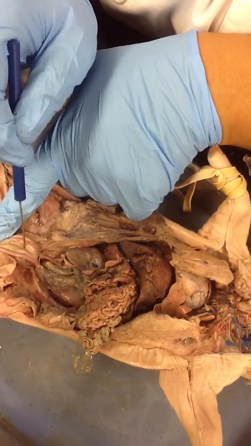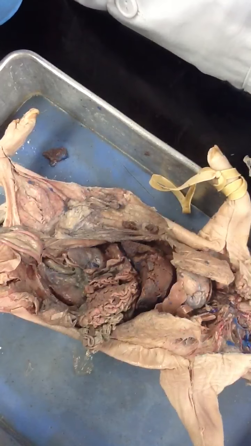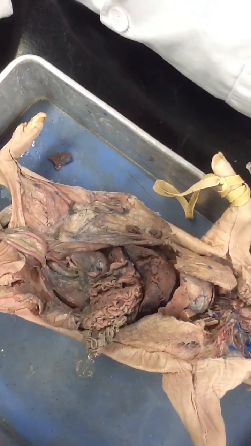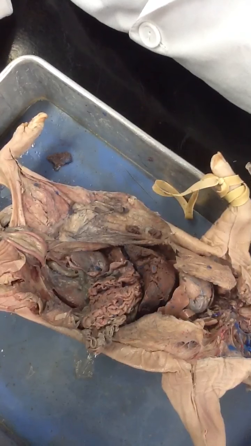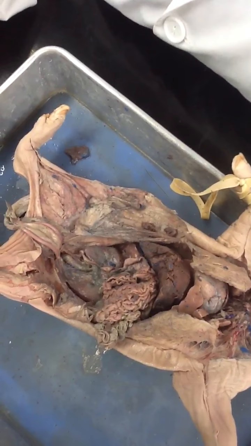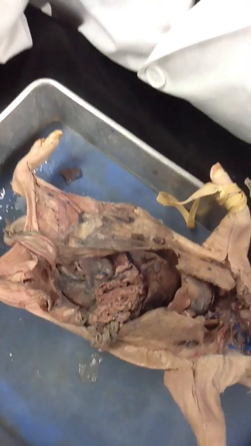Kidney, ureter, urinary bladder. Ow, I just cut myself. That was fine. I'll live. Is that it? We need to know that. Yes. That's it? Yes. Are you bleeding? Probably.